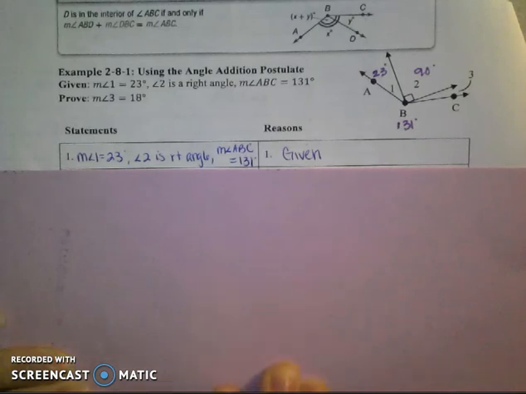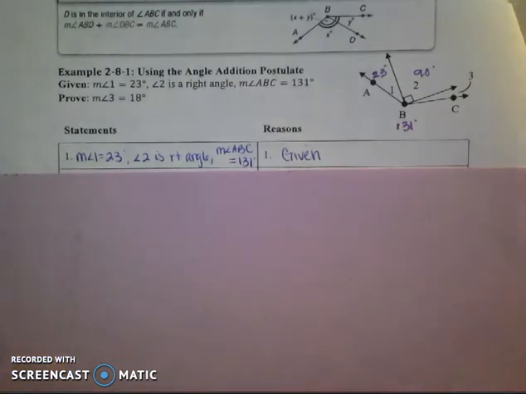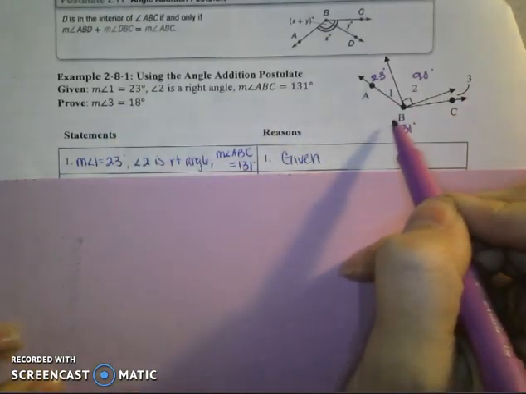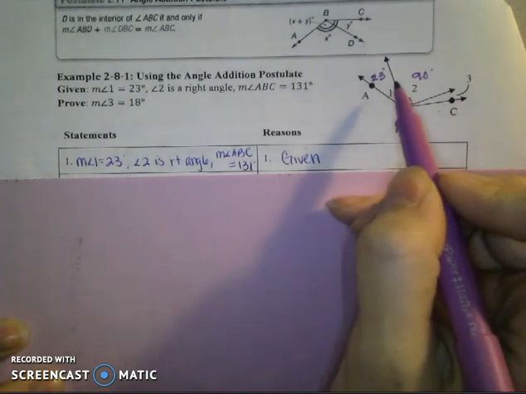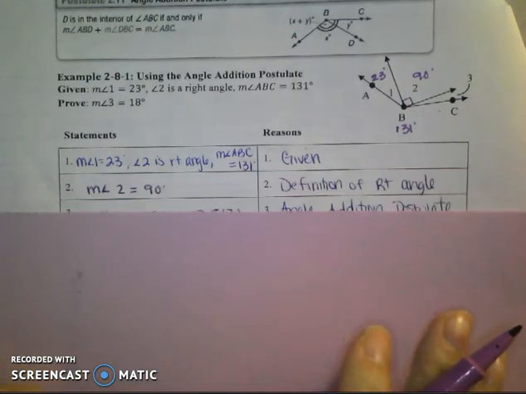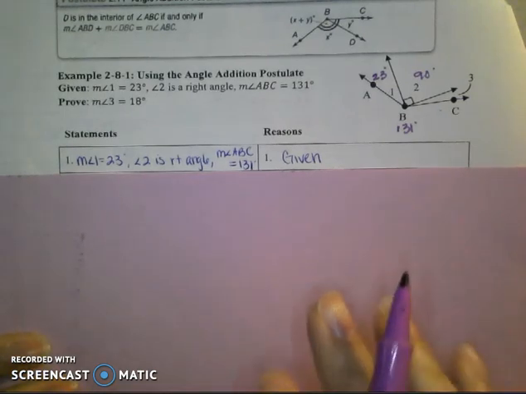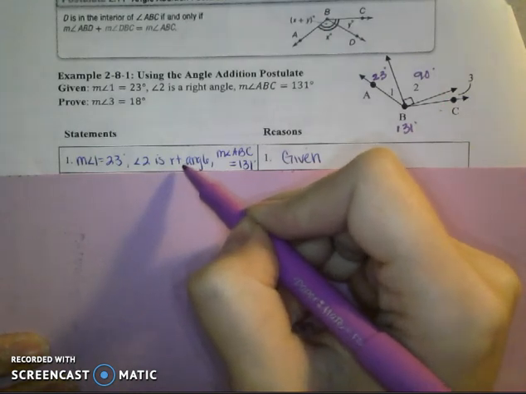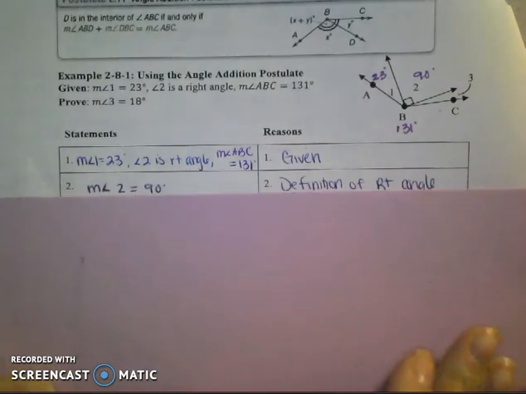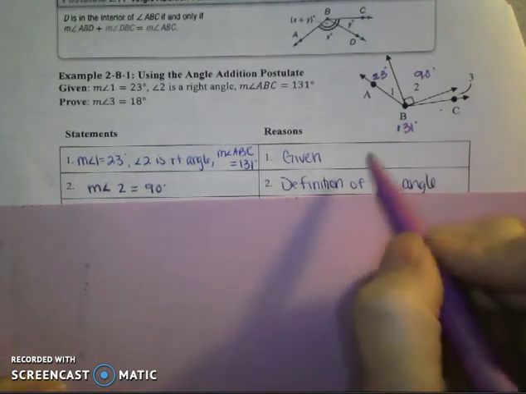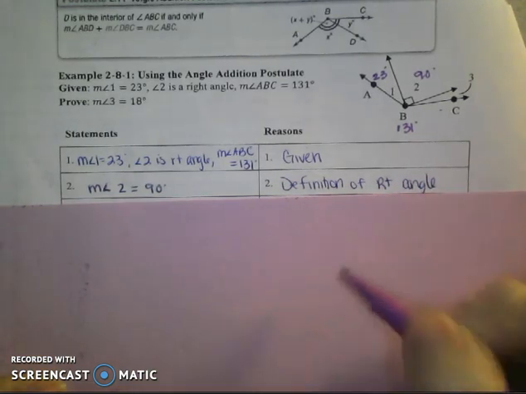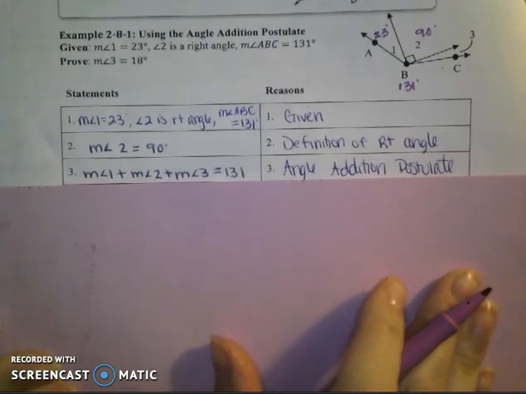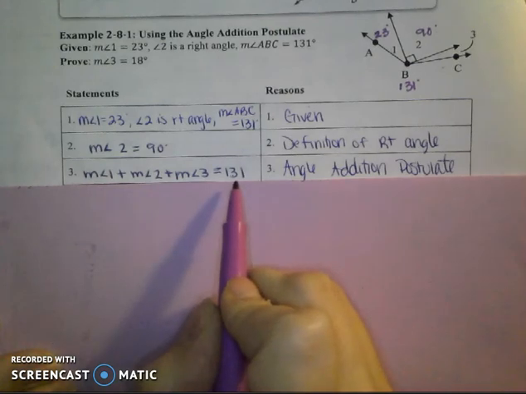Okay, so where are we going to go from there? Well, since we're talking about angles and we're going to look for a part of it, we need to show angle addition. Just like if it were a segment, we need to show segment addition. So angle 1 plus angle 2 plus angle 3, and you can use your letters to help you with that. The other thing we need to do is we need to explain that a right angle actually has a measure, and that's 90. So right angle is 90, angle 2 is 90 by definition of a right angle. Now we can go ahead and do our angle addition postulate. Angle 1 plus angle 2 plus angle 3 is equal to 131 degrees.